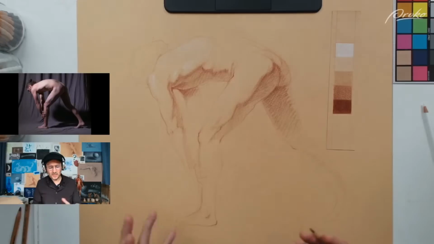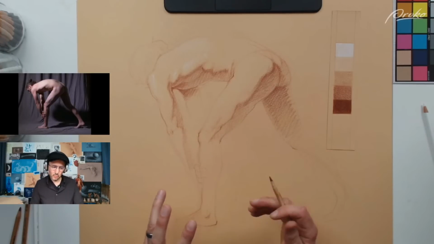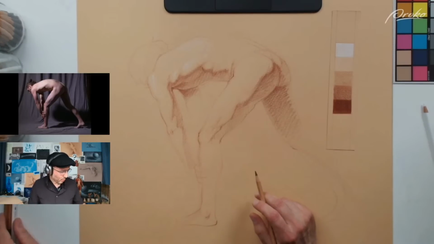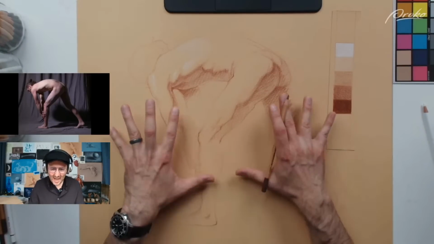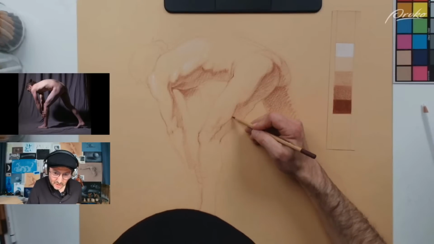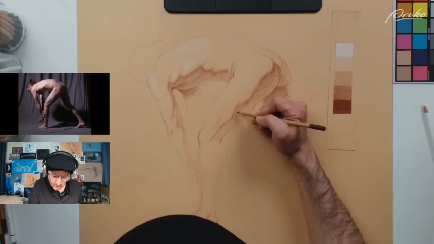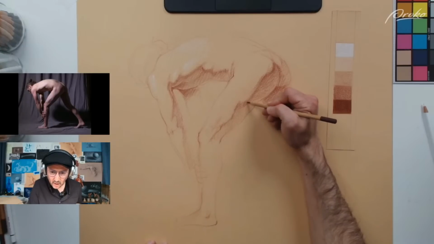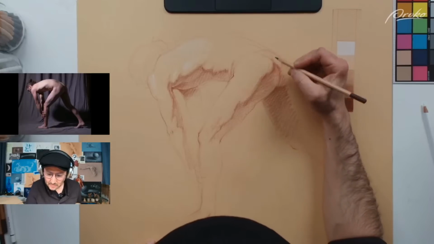The other thing, in a more technical sense, does have to do with bringing some things forward in space and pushing them back. One of the things I often say in my classes is it's hard to imagine anything more flat than a sheet of paper. And yet, as artists, it is our job to create the illusion of 3-dimensional form on the surface of this flat piece of paper.